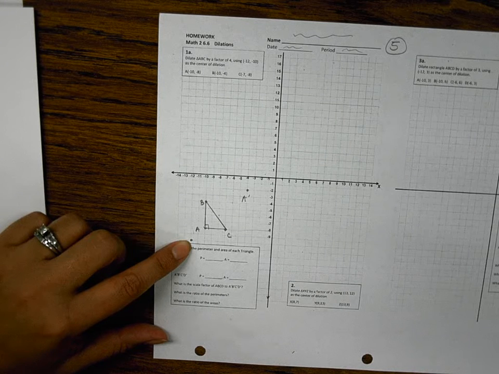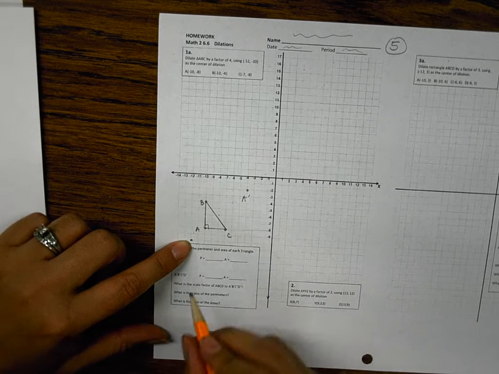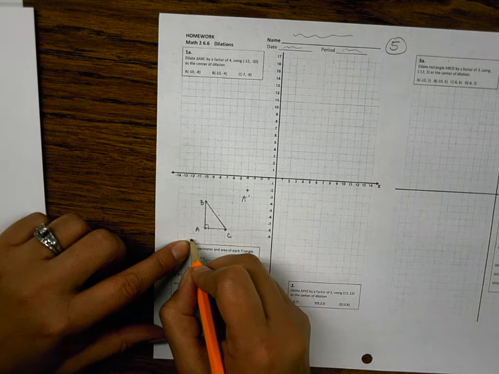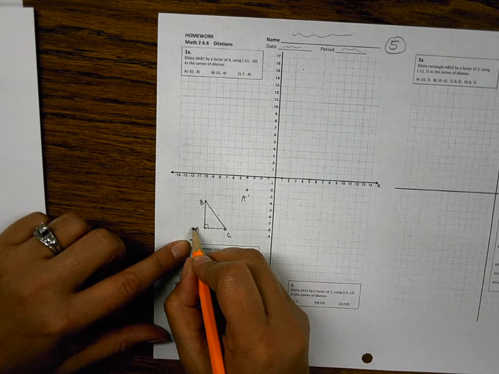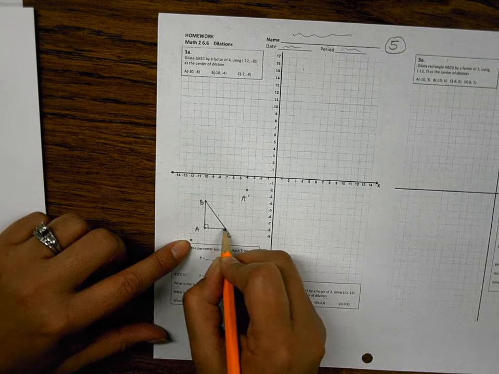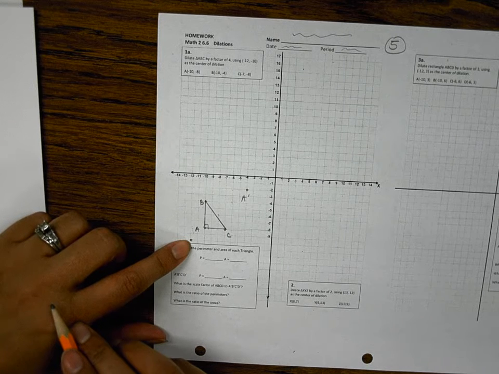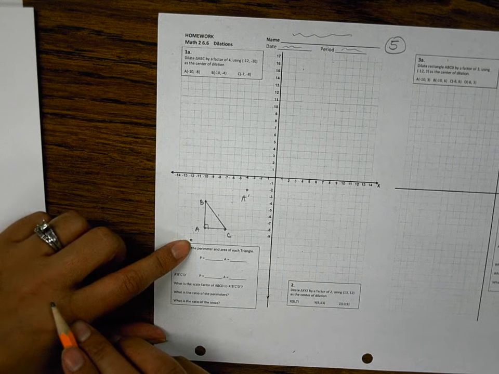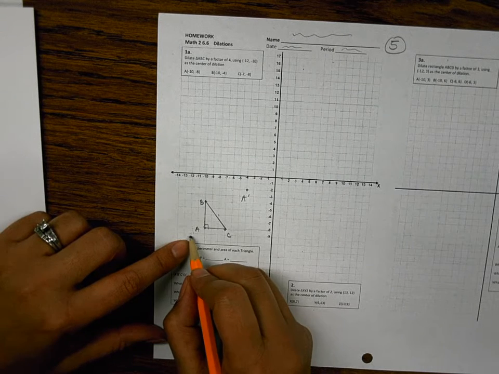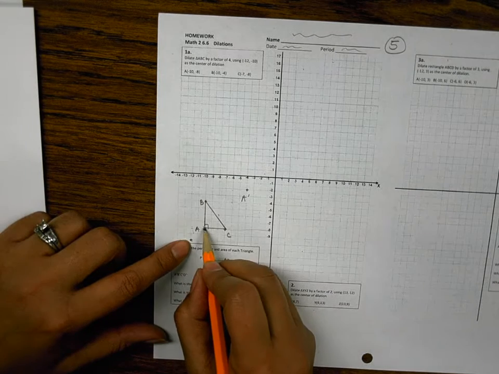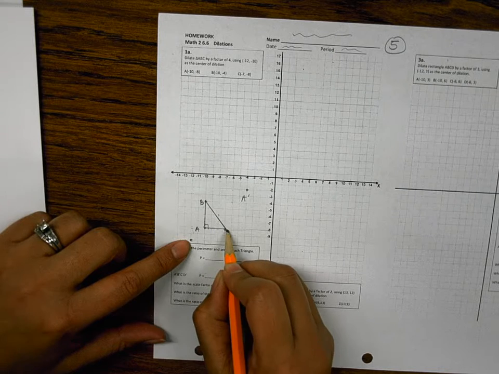All right, I'm going to do the same thing with C. From my center of dilation, up 2 over 1, 2, 3, 4, 5. Count it yourself, see if it's up 2 over 5. And then you're going to do that a total of 4 times, counting the first one. And the first one should always end up putting you at your first spot.